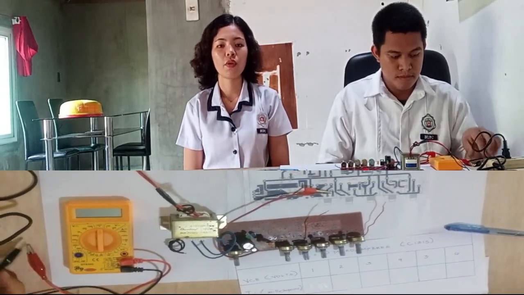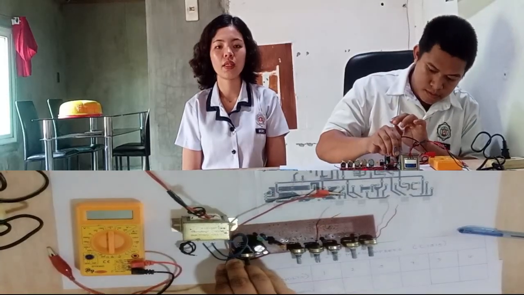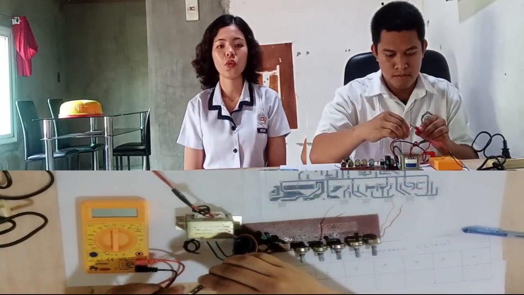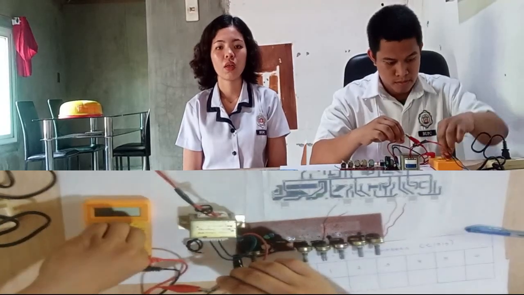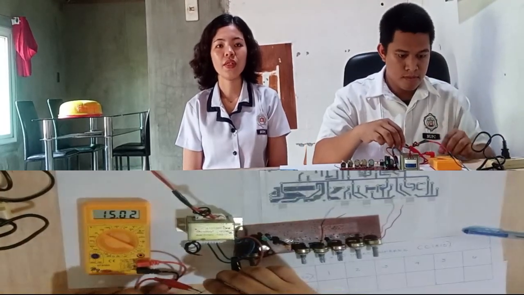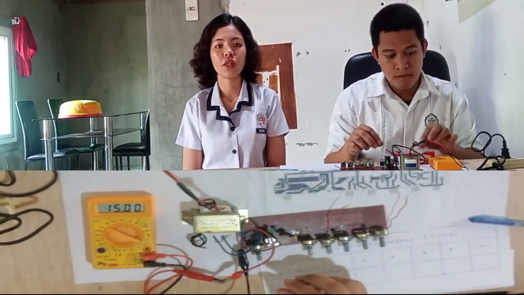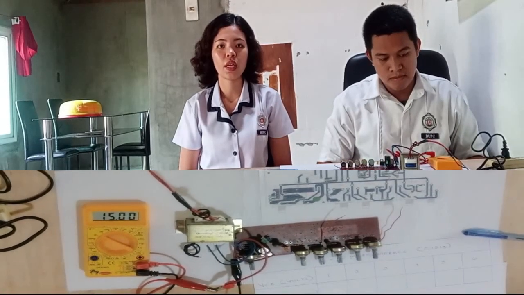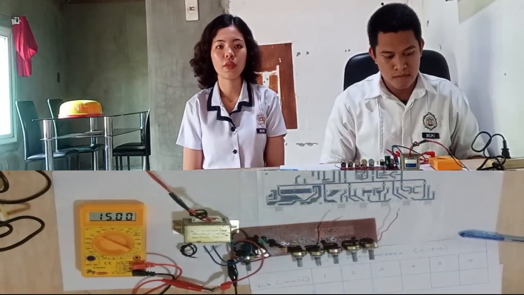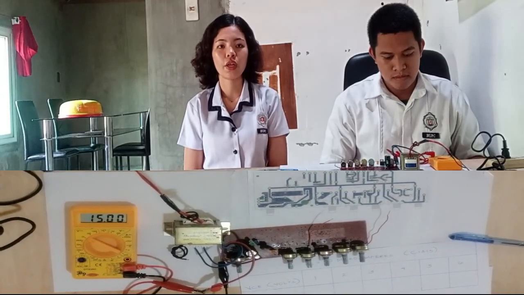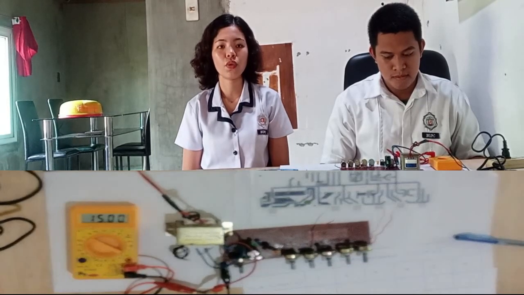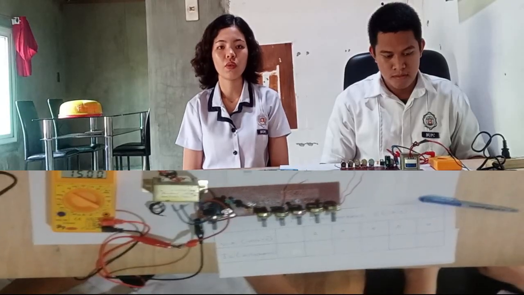Third, turn the power supply on and adjust the positive voltage control for 15 volts across potentiometer R1 to control the base current of the NPN transistor, and potentiometer R4 to control the transistor's collector to emitter voltage. Resistors R2 and R3 are used to limit the current through the transistor to safe values.